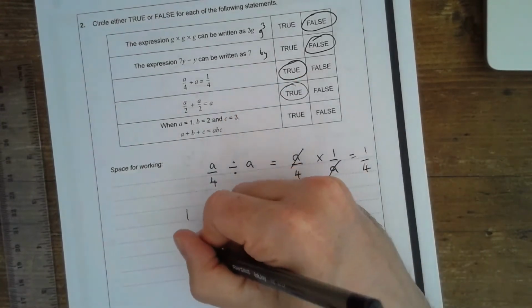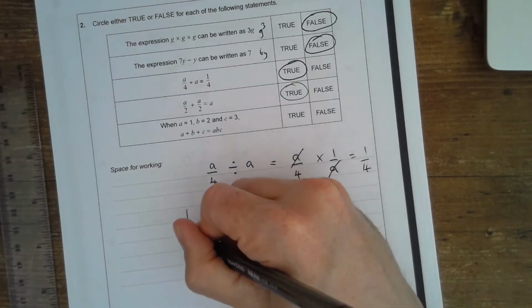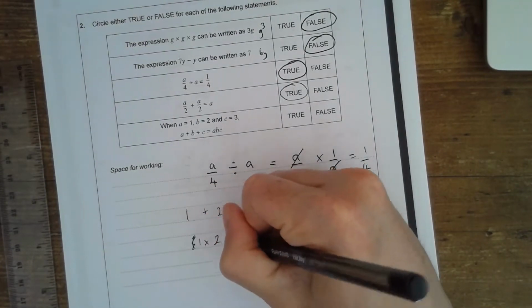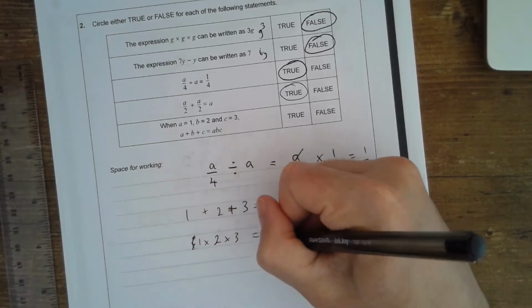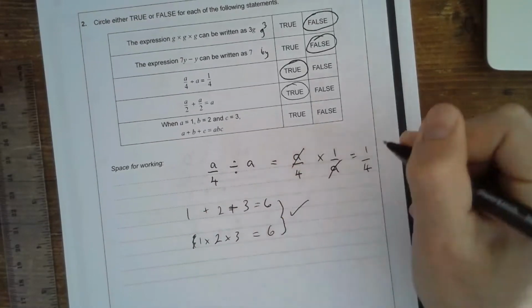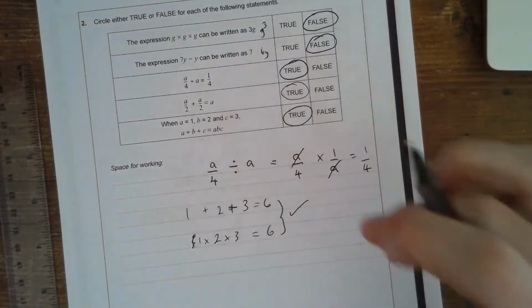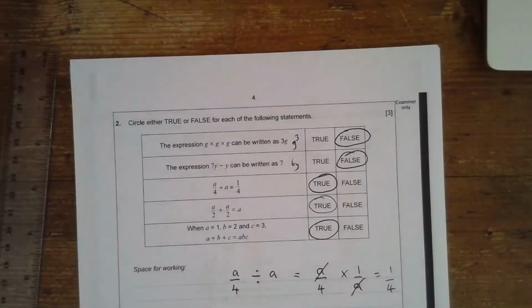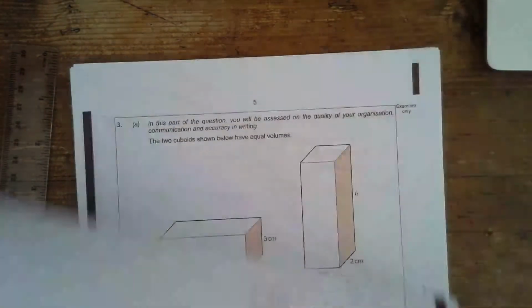And then if they're touching, these guys are timesing. So we need a bracket here, 1 times 2 times 3. 1 times 2 is 2, 2 times 3 is 6. They're both 6, they're equal. So that's absolutely true when I use these numbers. Okay then, over the page.